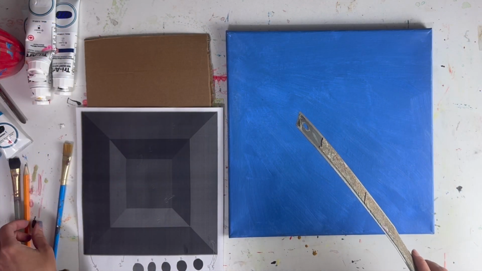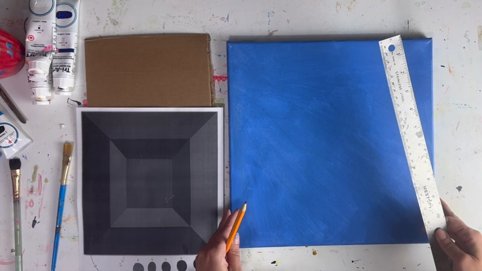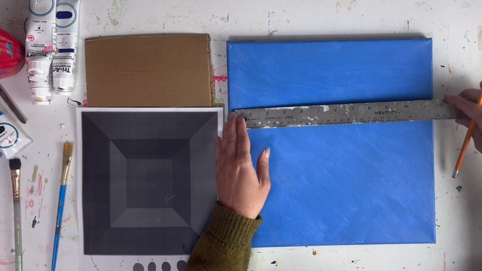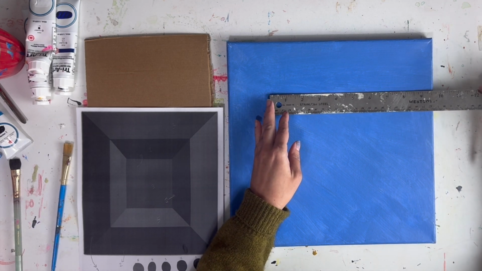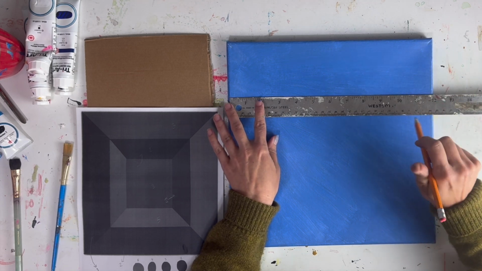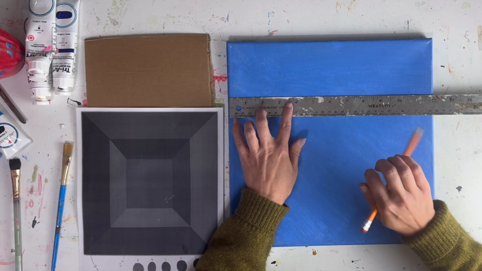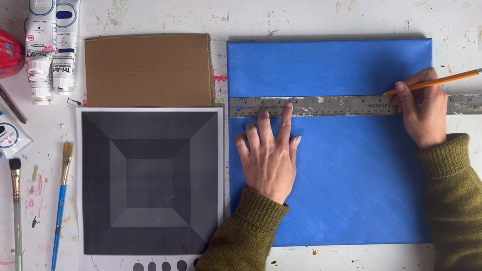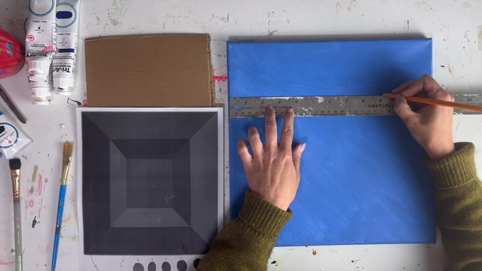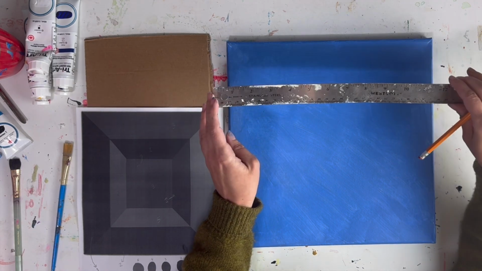Okay, my canvas is dry, and so what I want to do now is just draw some guidelines for myself. I'm going to use a ruler for this, and I'm just going to duplicate the design that's in the reference image. If you're creating your own design, then you just replicate your own design.